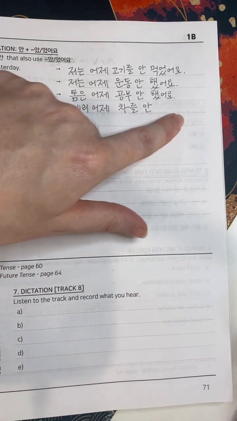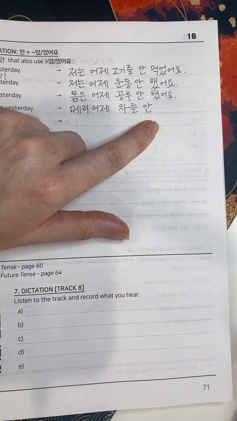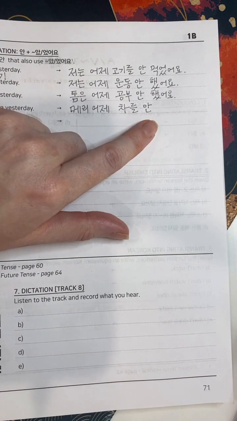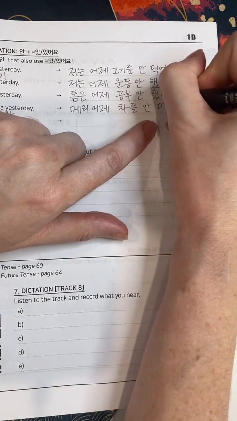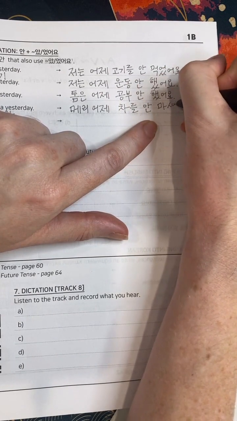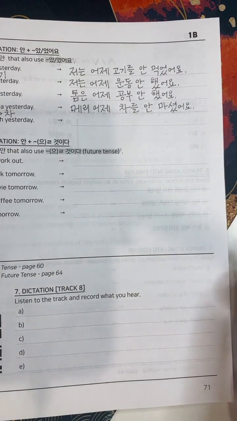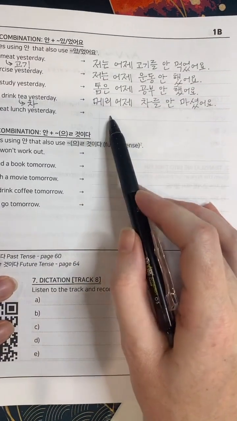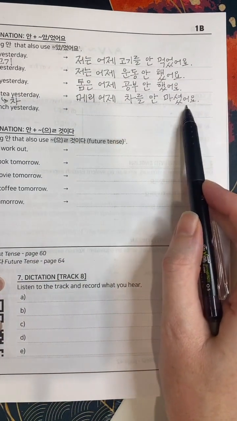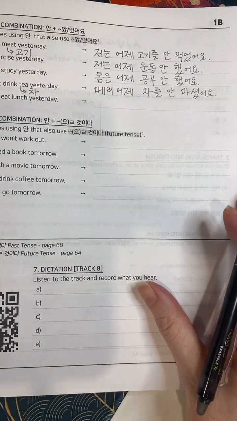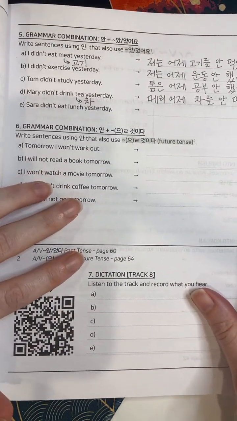And we have to conjugate the verb 마시다 into the past tense. 안 마시다 becomes 마셨어요. 안 마셨어요. 메리는 어제 차를 안 마셨어요. Mary didn't drink tea yesterday.